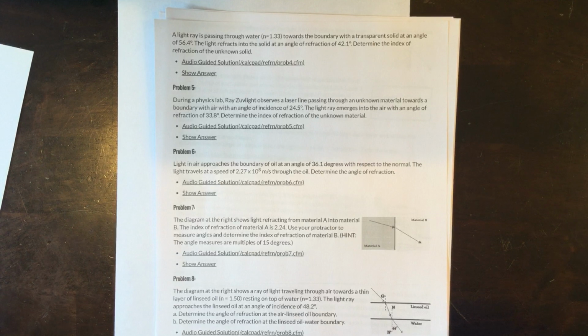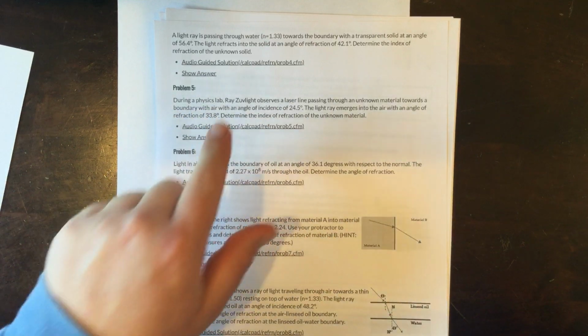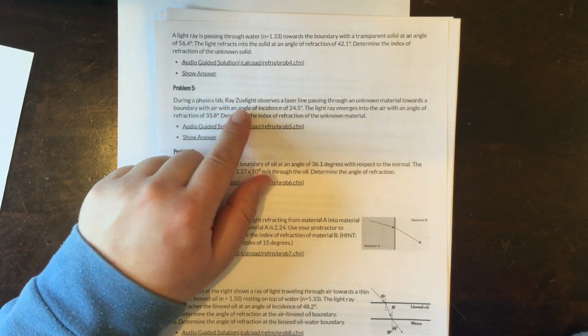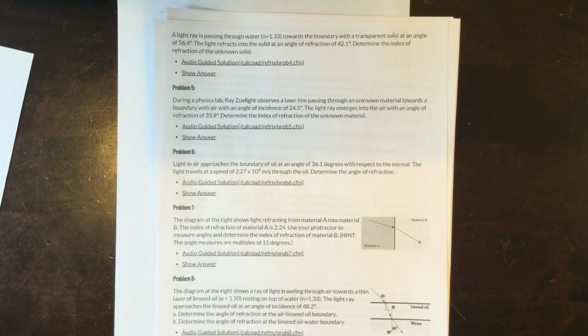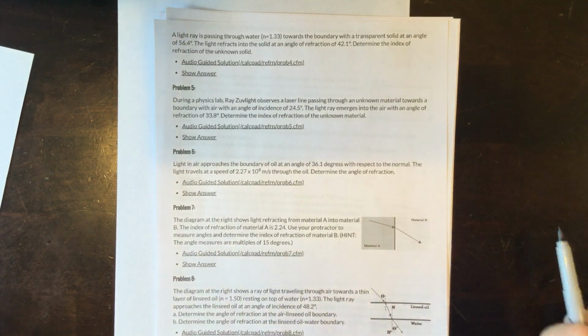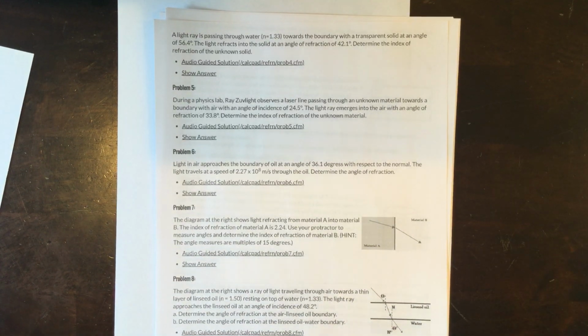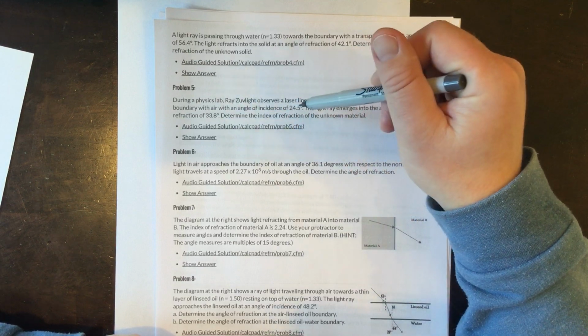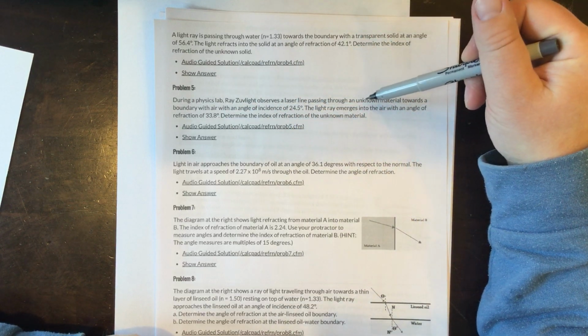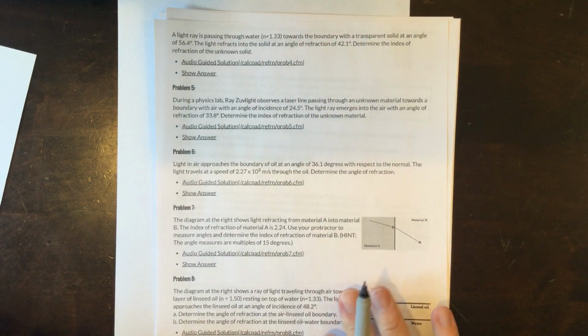This is a great one. I don't know how to say this name. Number 5. During a physics lab, a student observes a laser line passing through an unknown material. So with that said, if it's unknown, that means we're not going to have the index of refraction. That's probably what we're going to have to find. All right? So it goes through an unknown material towards a boundary with air with an angle of incidence of 24.5. The light ray emerges into the air with an angle of 33.8.